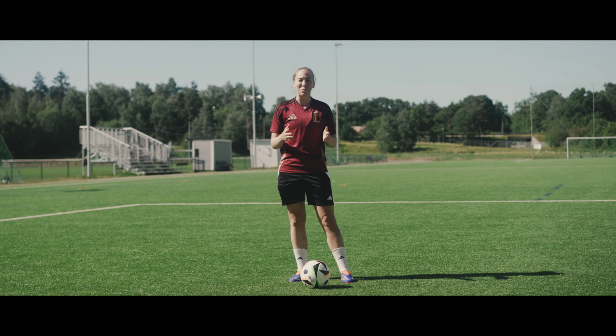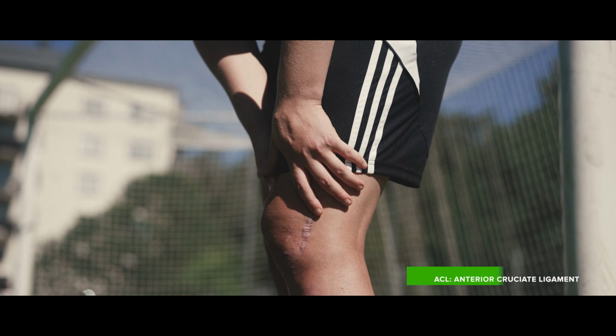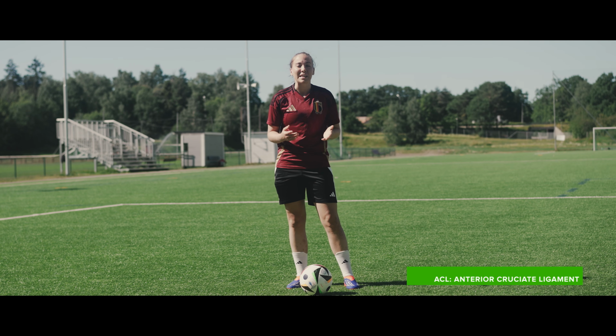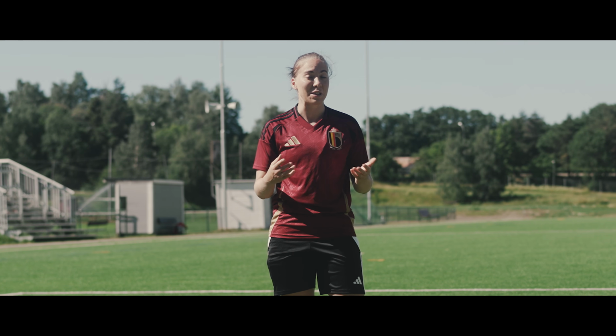Today we're talking about a super important topic, and that is how to minimize the risk of an ACL injury. The ACL is one of the key ligaments in your knee that helps to stabilize it. But unfortunately, ACL injuries are very common in football.